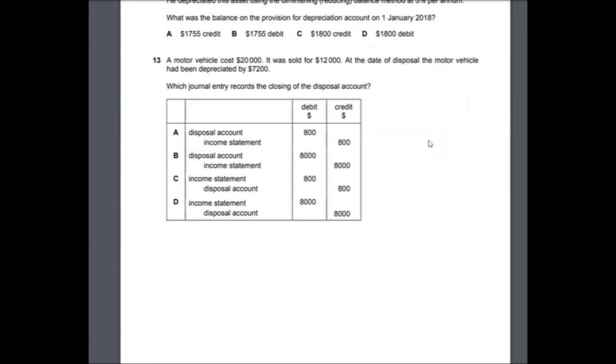So let's look at multiple choice 13. A motor vehicle cost $20,000. It was sold for $12,000. At the date of disposal, the motor vehicle had been depreciated by $7,200. Which journal entry records the closing of the disposal account? So there are a few things happening here. The question is asking you the journal entry, which will depend upon whether the company has made a gain on sale or a loss on sale. If it's a loss on sale, it's treated as an expense. If it's a gain on sale, it will be treated as an income. But how do you calculate that gain and loss?